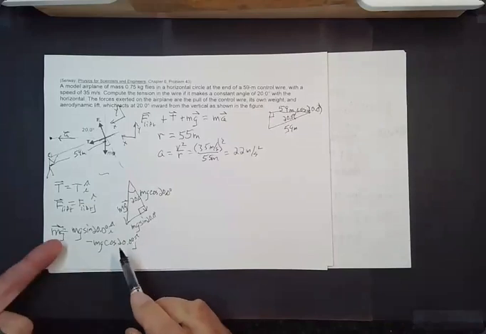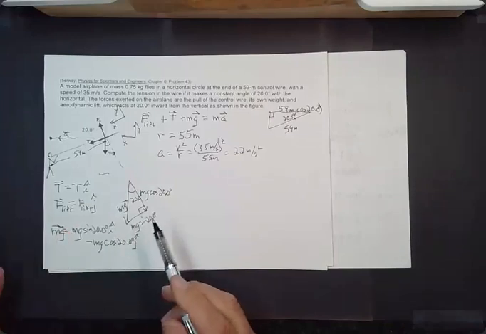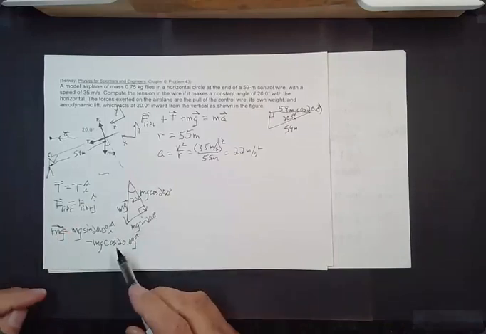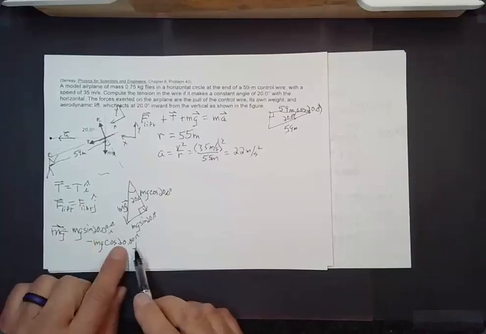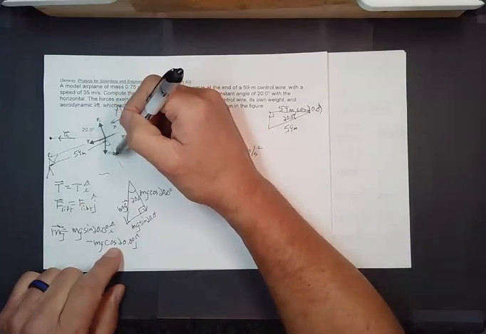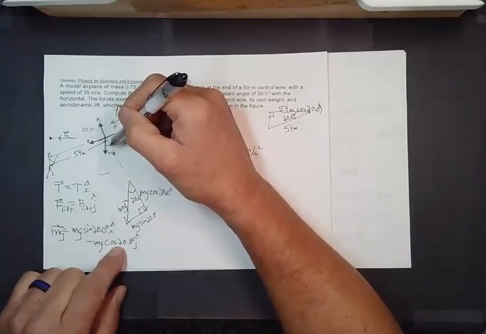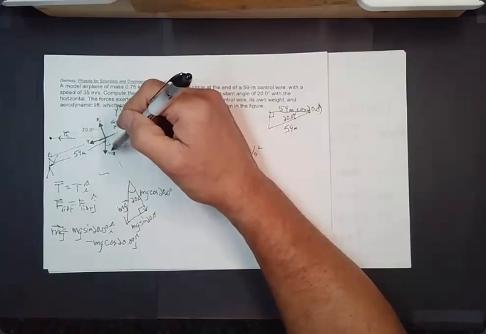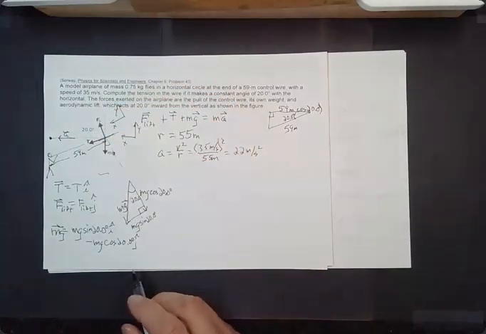It's a switch from our usual components. The i hat gets the sine and the j hat gets the cosine because that angle is measured with respect to the y axis in this case. So that's why that's different.